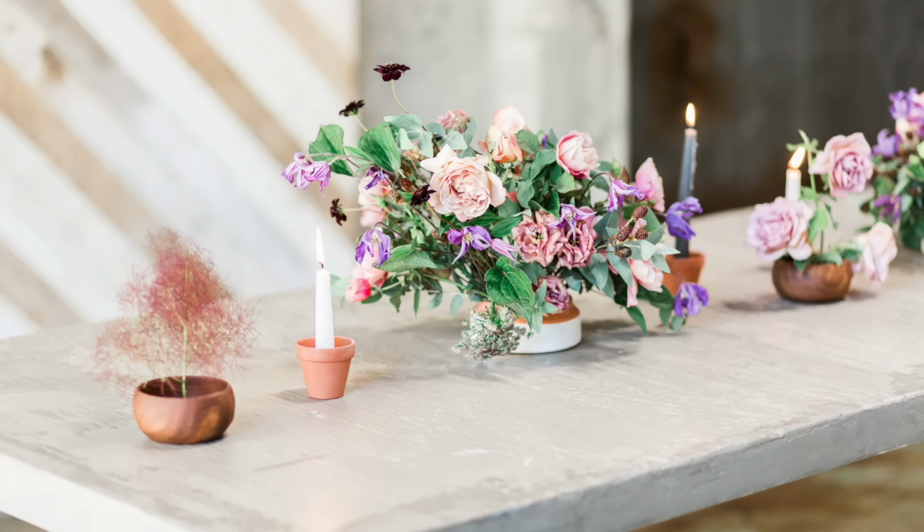But anyways, I hope you guys enjoyed all of these tablescapes. They certainly showed a lot of different color palettes, a lot of different styles from many different venues of all of my weddings from the past couple of years.